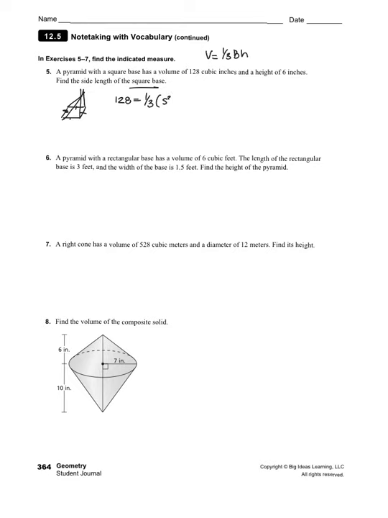So I'm going to do s squared, and then times my height, which they give us that the height is 6. So then from here, I'm going to multiply, so 1/3 times 6 is going to give us 2. So I have 2s squared. I'm going to divide both sides by 2. So then I have s squared equals 64. I'm going to take the square root of both sides to get rid of that squared. I end up with s is 8 inches, which means that each of the side lengths are 8 inches.